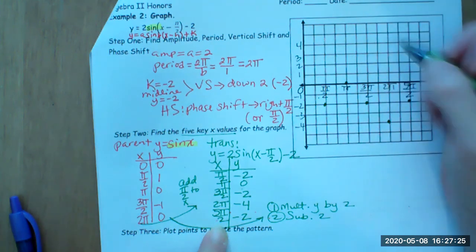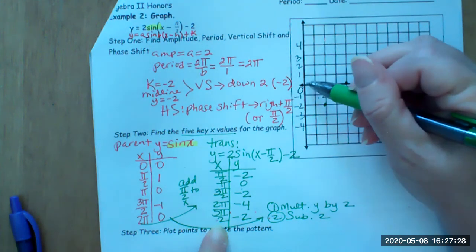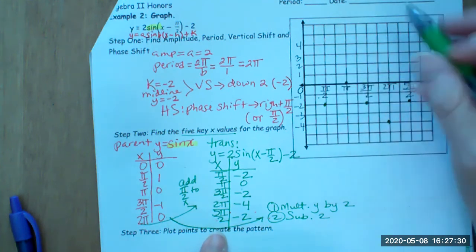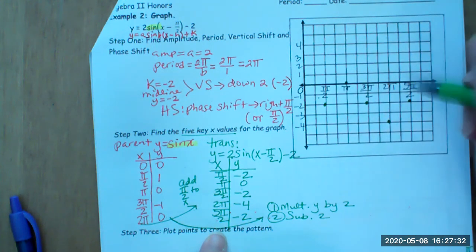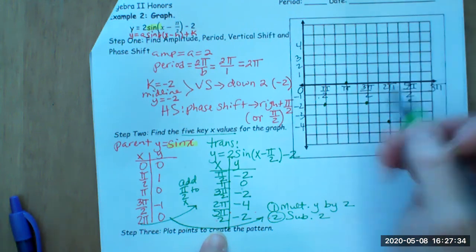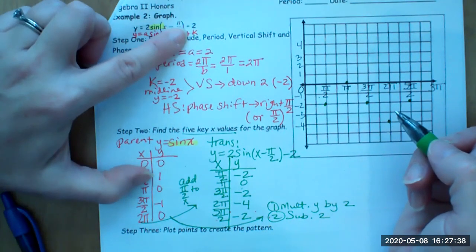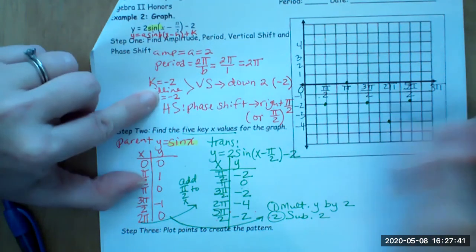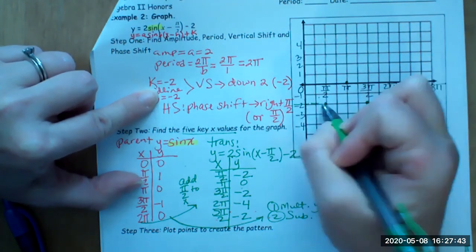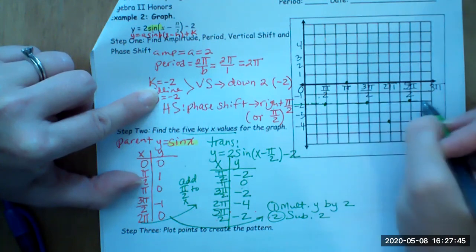Now, when I notice here, I don't have points here at the end, and I want to continue my pattern here, right? So the key to keep in mind here is that, remember, because k is -2, that's the midline. So I'll go ahead and try to use this as a guideline to figure out where I'm going here.